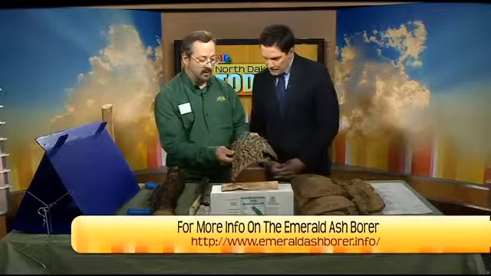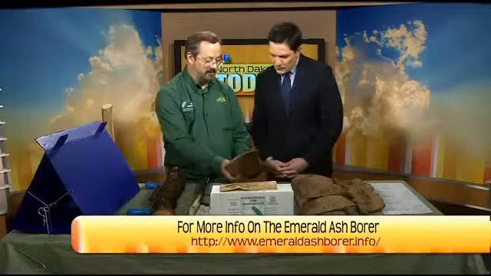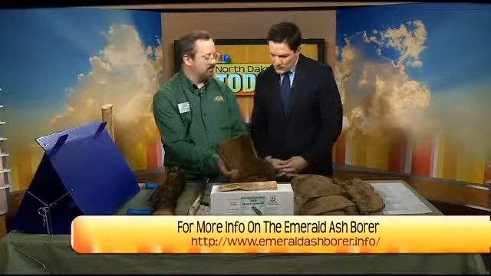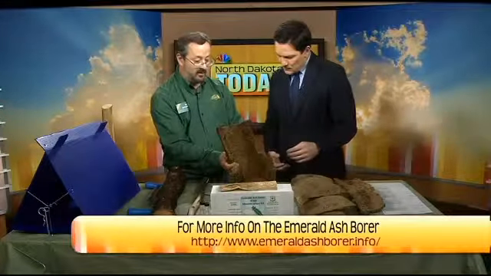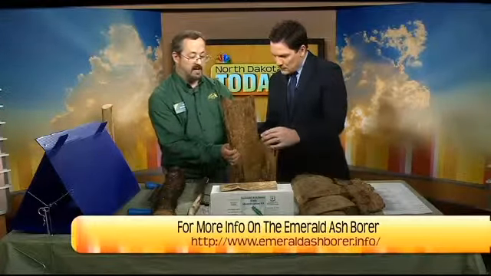So what should people be looking for? If they think they might have it, what should they be looking for to then give you a call? Well, we look for dieback branches from the top of the tree. Ideally, we look for D-shaped exit holes in the bark. And I'll show you here that the actual insect exit hole is in the shape of a capital letter D.